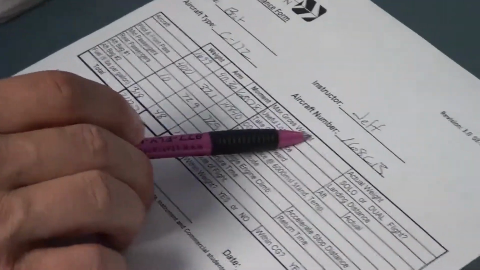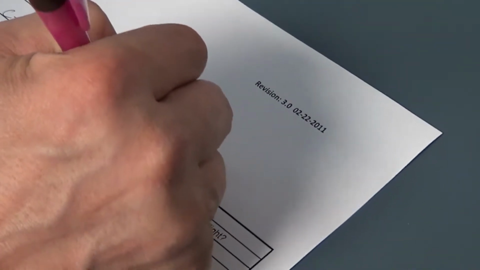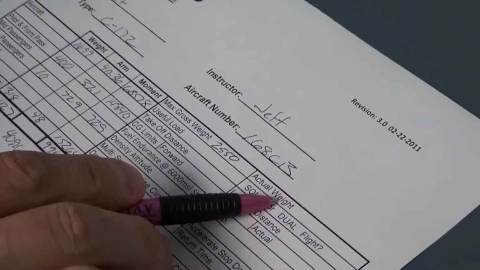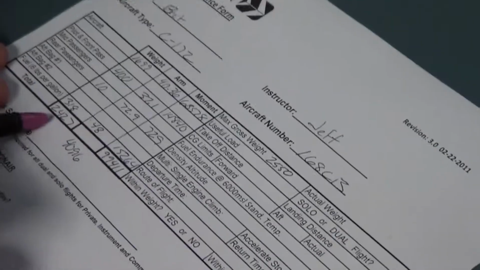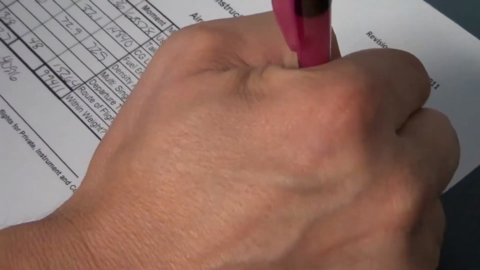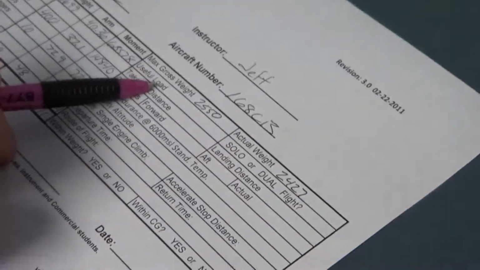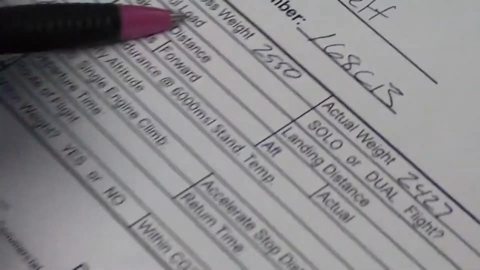Alright, max gross weight. That's the 2550 here. Okay, our actual weight, 2427. Alright, useful load, we got it right here, 851. Useful load at 851. Okay.